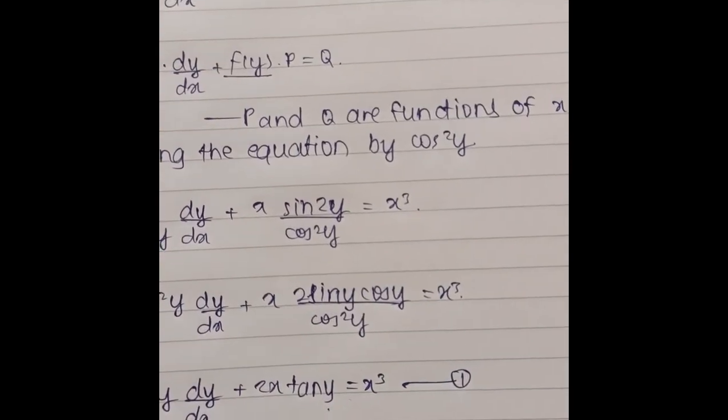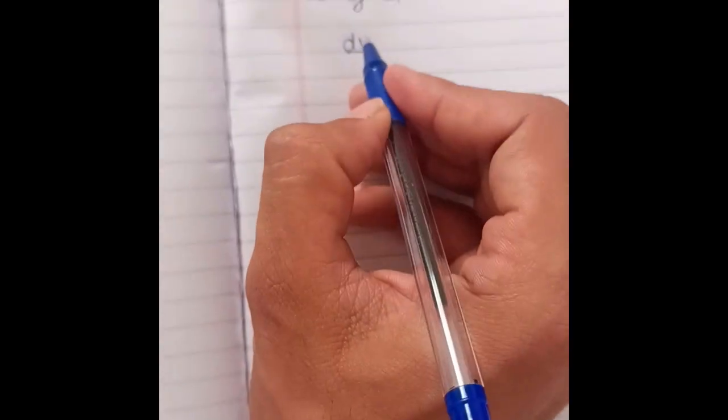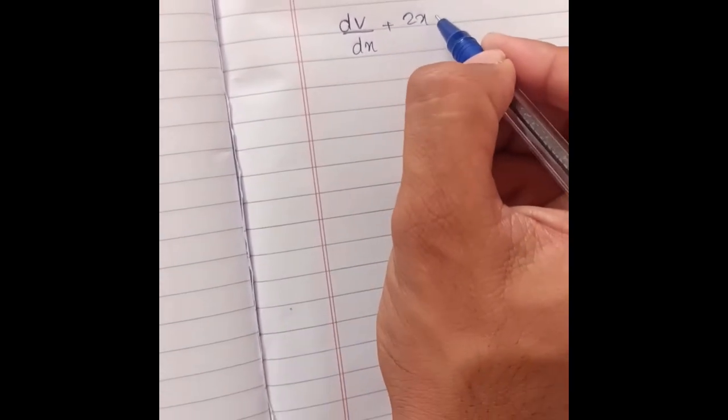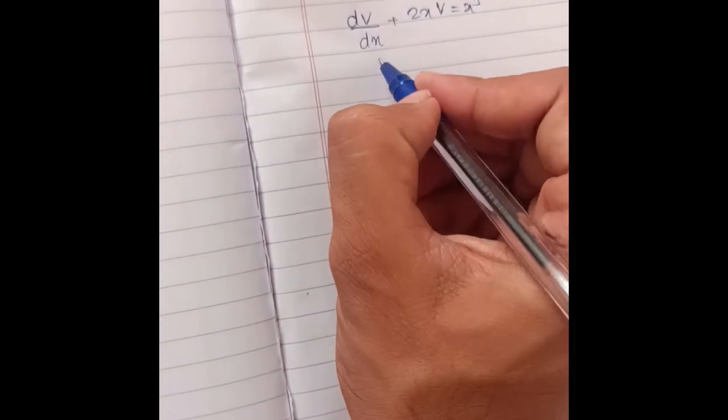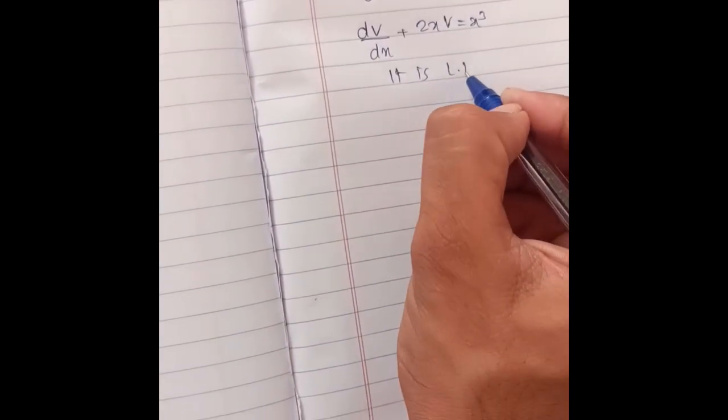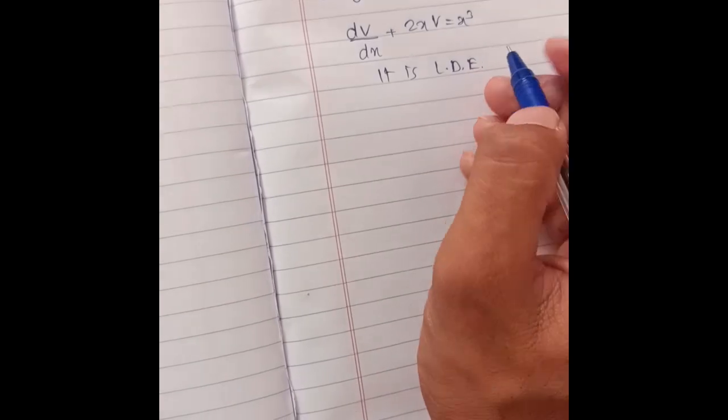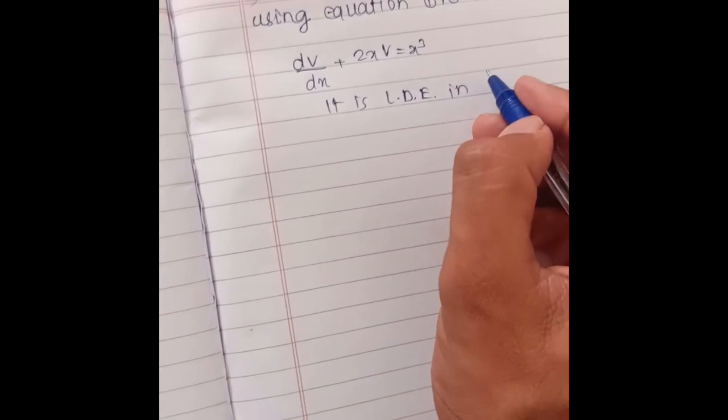So we will write that dv by dx plus 2 times xv is equal to x cube. So it is an LDE, which is a linear differential equation in v.